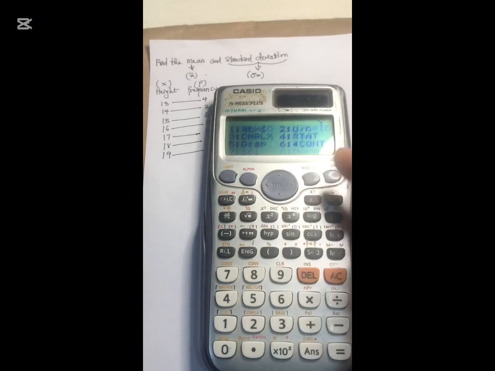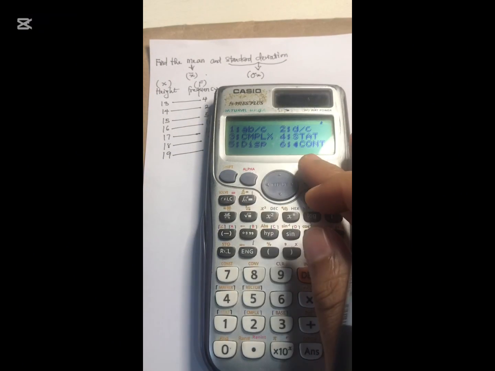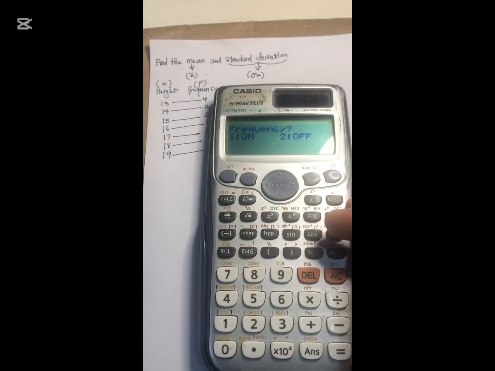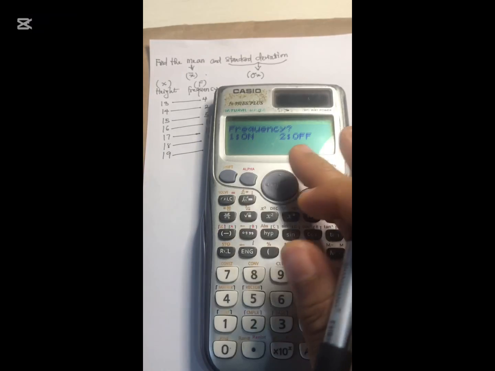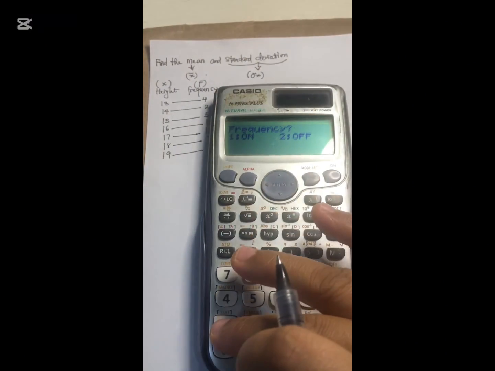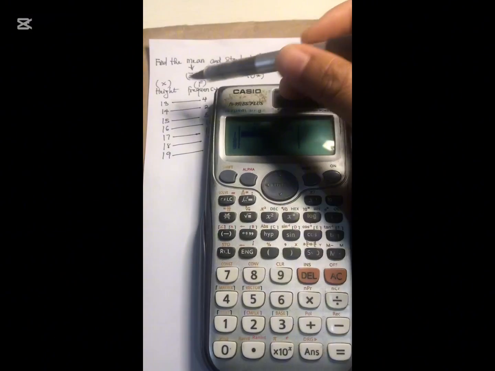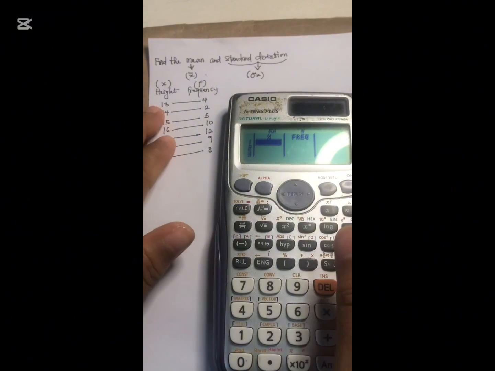Click on the lower arrow. You will see some options 1 to 6. So you click on 4, which is STAT. So we will be asked, do we want to turn on the frequency or switch it off? Yes, I want to turn it on. The ON stands for 1. So you can see we have 2 columns for the height and the frequency. So we can now start to input our data.